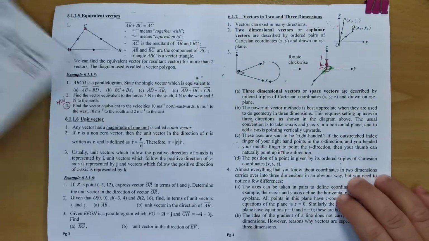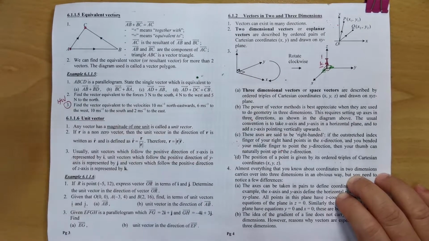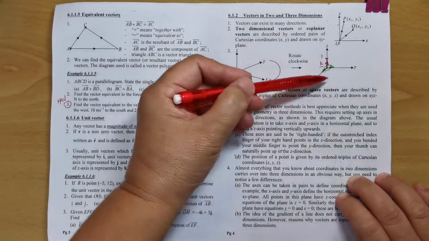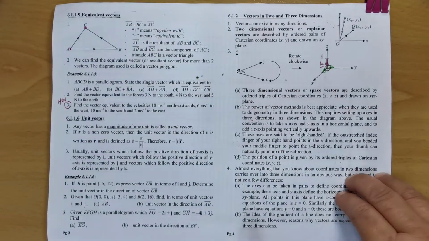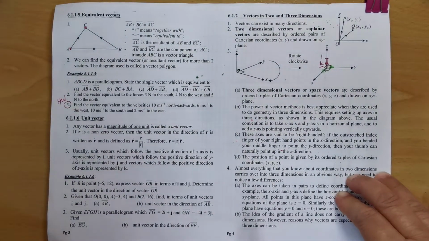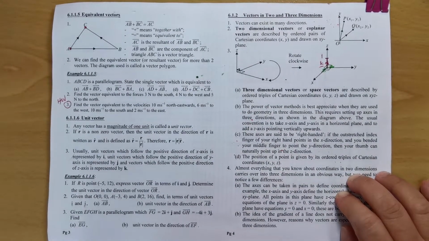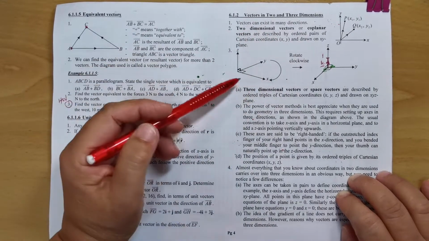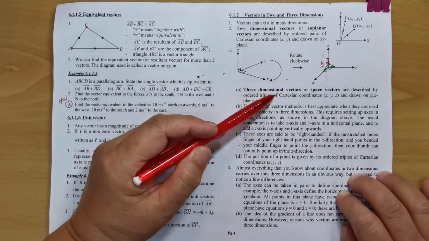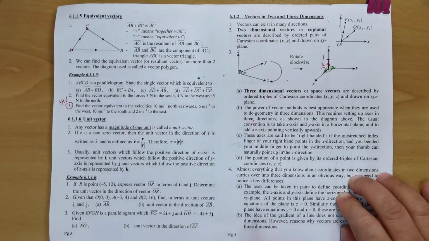So normally we will draw it in this way. But normally when we want to solve equations, we will draw in this way. The horizontal line will become your y-axis. This is your x-axis, and the vertical one will be your z-axis. It's 3 dimension. So the 3-dimensional vectors, or we call it space vectors, are described by the ordered triples. So for 2 dimension, it's ordered pairs, so 2 elements. For 3-dimensional, we call it ordered triples of Cartesian coordinate x, y, and z, and drawn on the xyz plane.